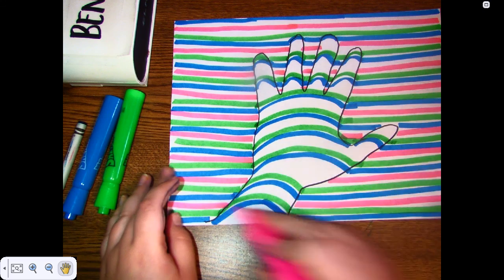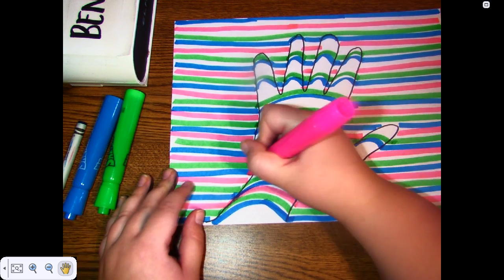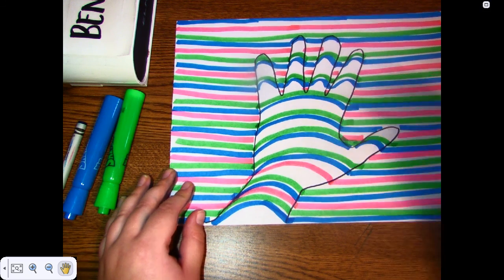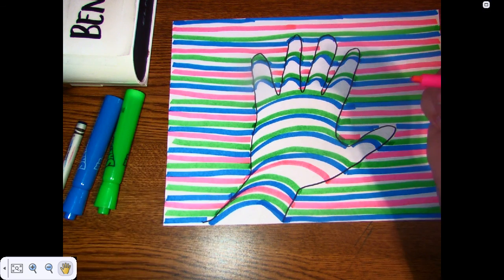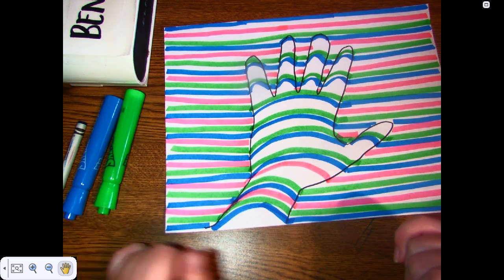All right. So I'm connecting this pink line to that pink line, this pink to that pink, and you'll notice that there's space here, and I'll show you how to fix that later.